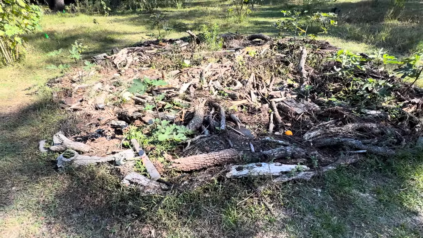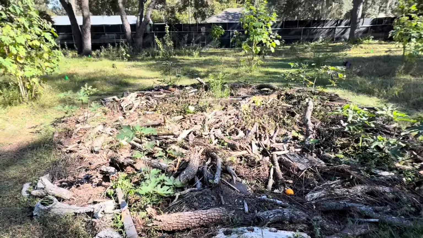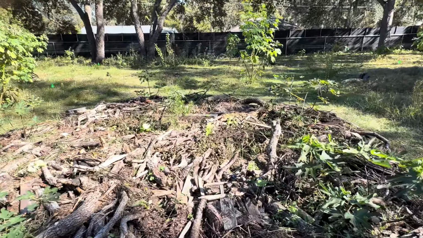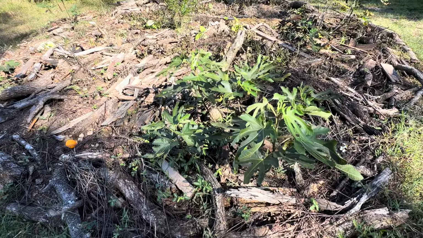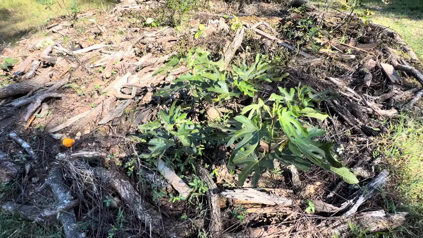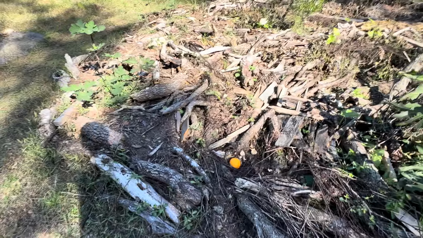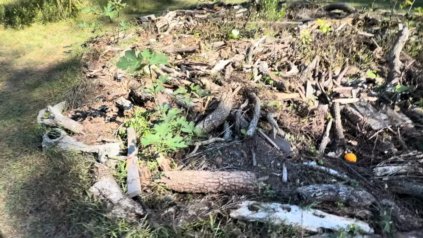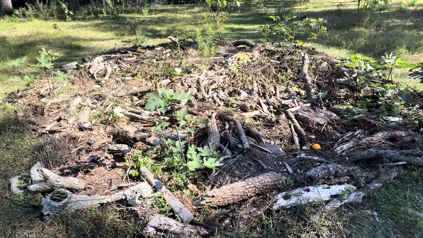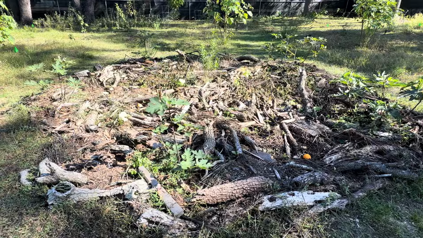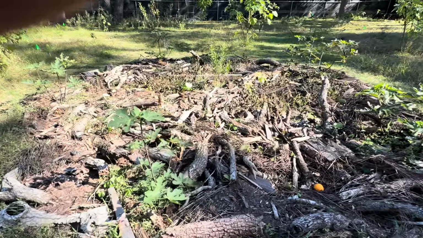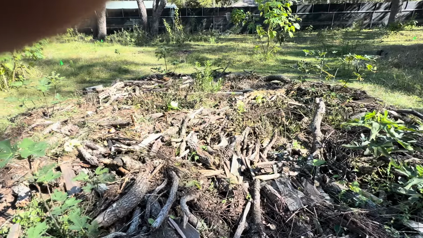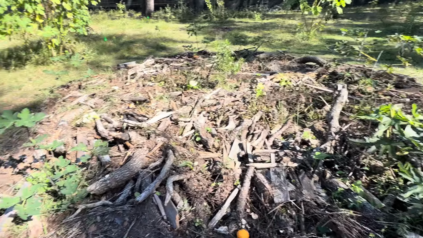Actually, figs are kind of a special case. They don't really associate a whole lot with mycorrhizal. They're one of the few plants that don't. Figs just happen to have a really good root network that goes very far and wide away from the main trunk of the tree, and they don't like competition. They have very shallow roots, and so they just like a lot of mulch. So yeah, I've mulched this area good for them.